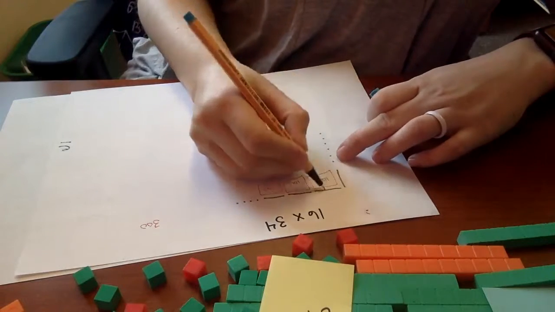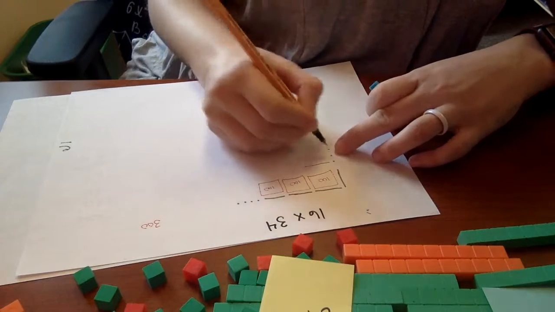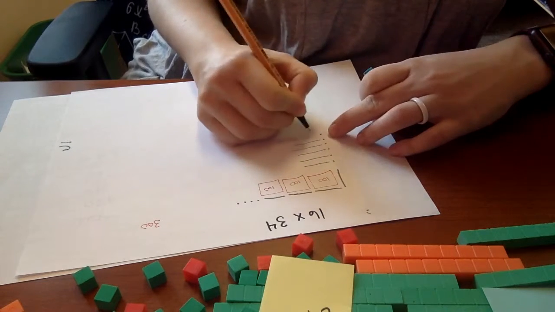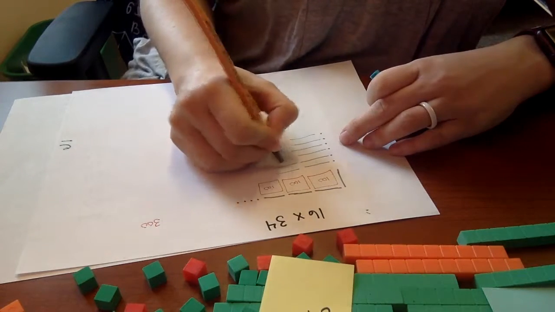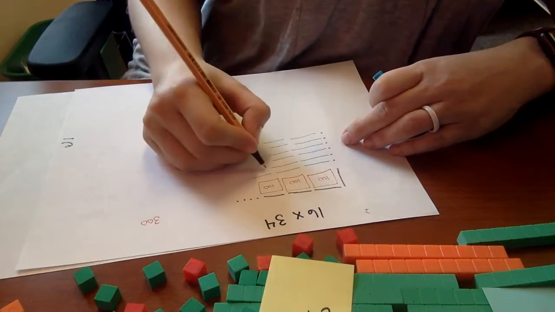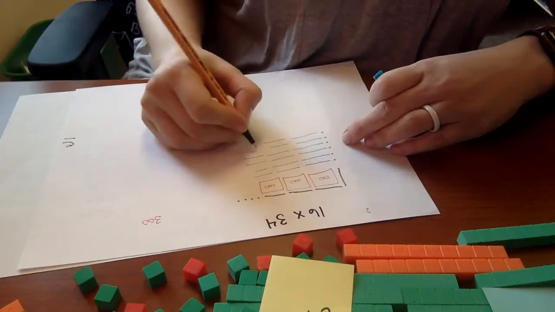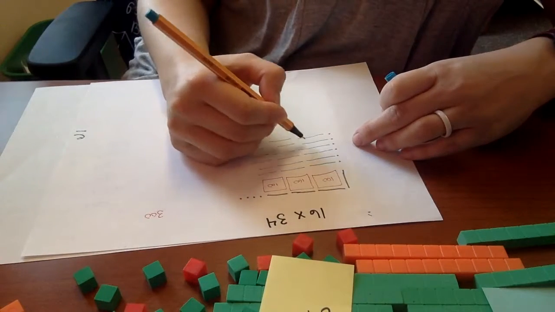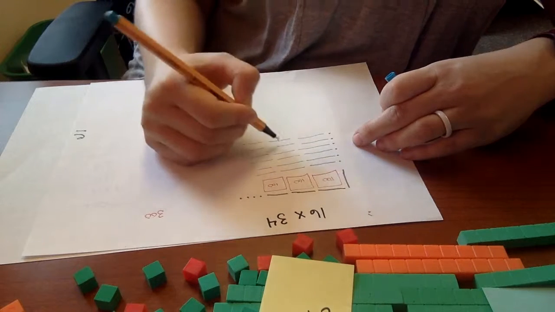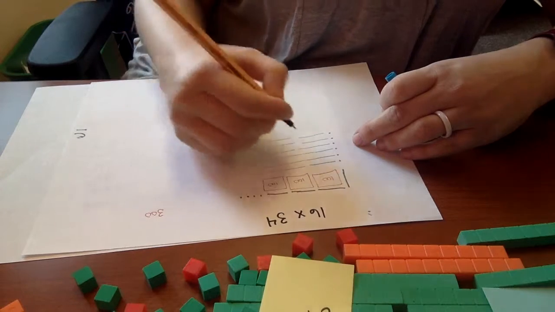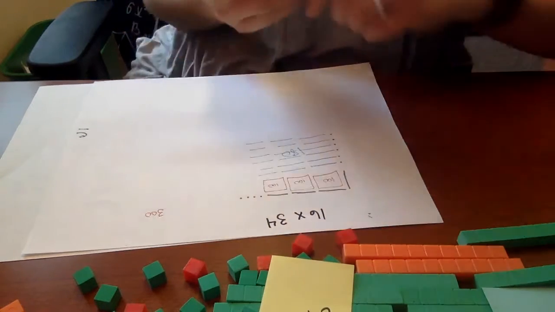Now here I've got a unit times a 10, so that's 10. A unit times a 10, a unit times a 10, and so on, for each of these. So altogether that's 10, 20, 30, 40, 50, 60, 70, 80, 90, 100, 110, 120, 130, 140, 150, 160, 170, 180. I'm glad we got the same thing that we did last time.